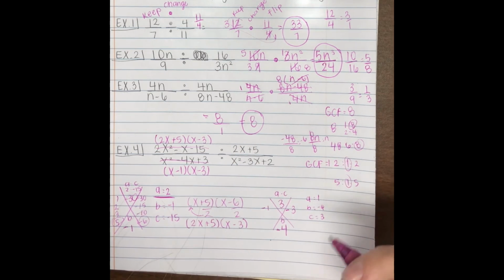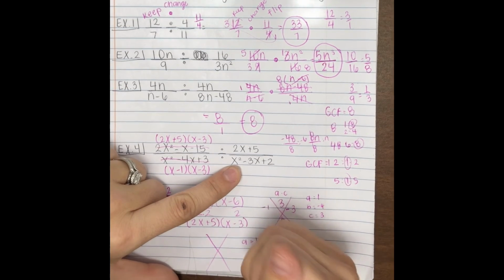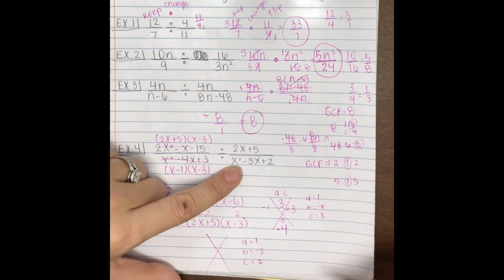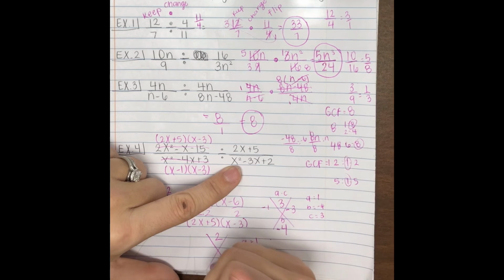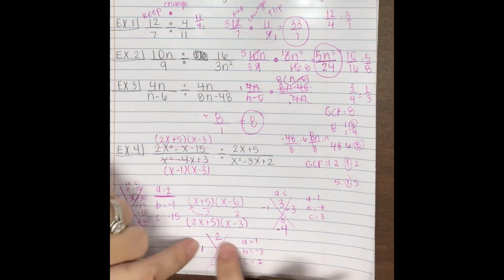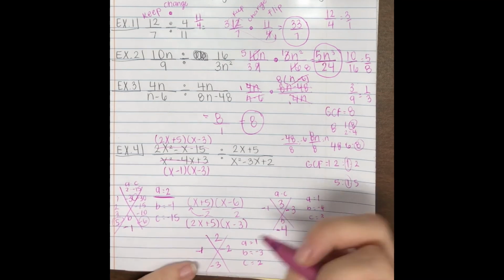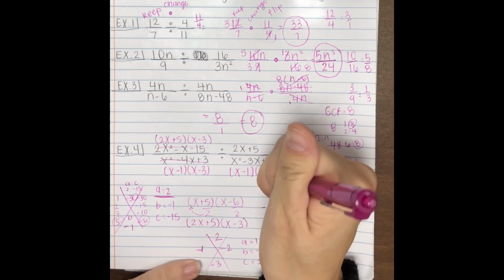And then one more X box to do. So for this one, A is 1, B is negative 3, and C is 2. So A times C, 1 times 2 is 2, B is negative 3. Multiply to be positive, but add to be negative, so they are both negative. So we get x minus 1 and x minus 2.